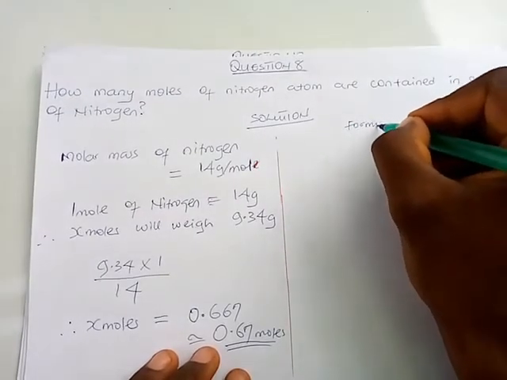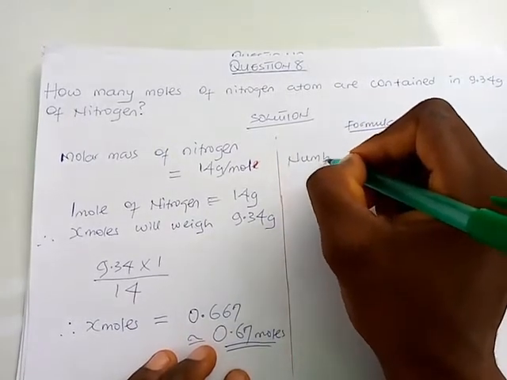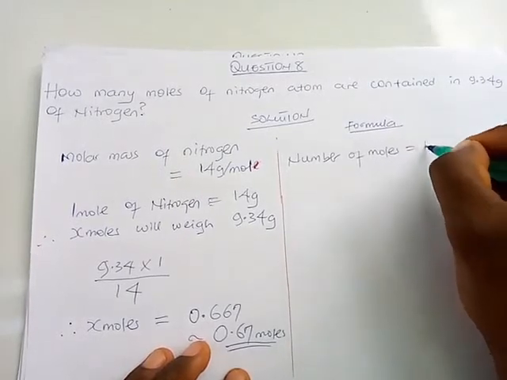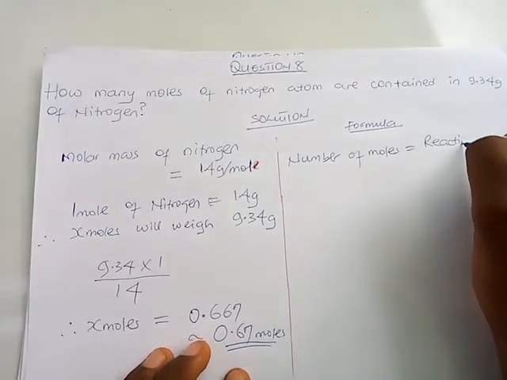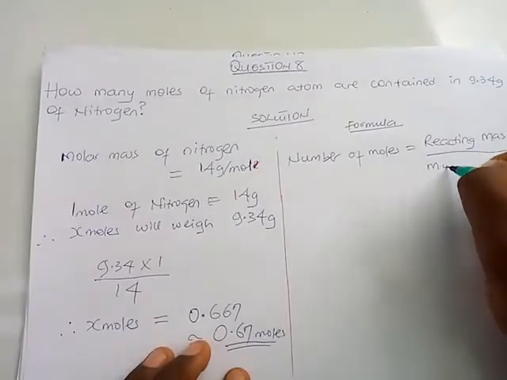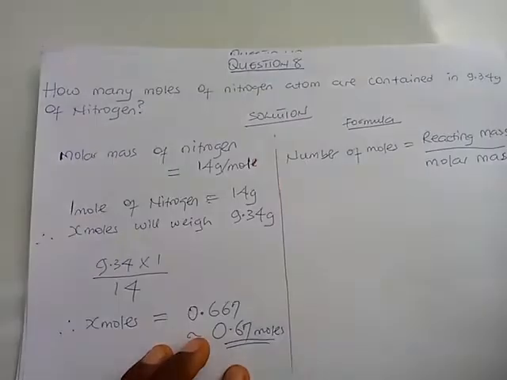Let me use the formula method here. That's just by putting the formula. Already by now I believe we are used to this formula: reacting mass all over molar mass. The molar mass is 14.